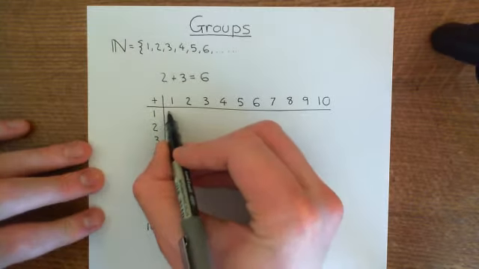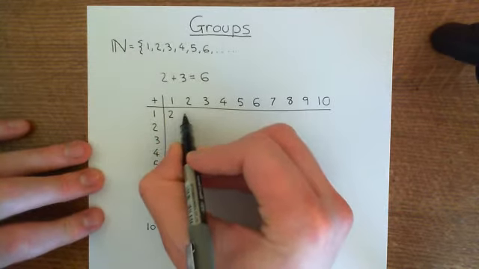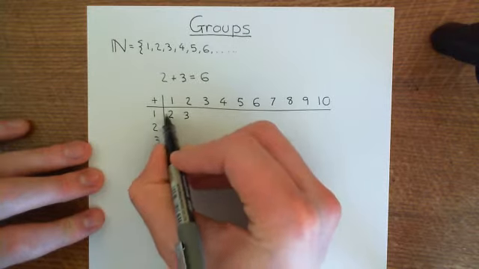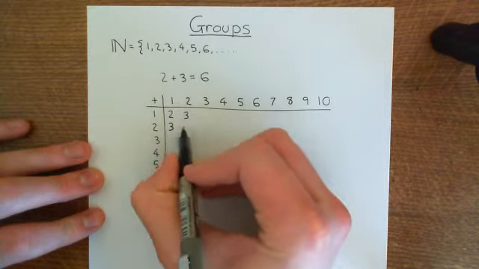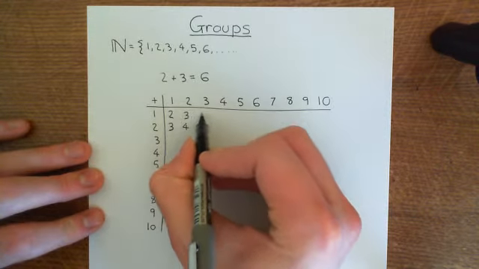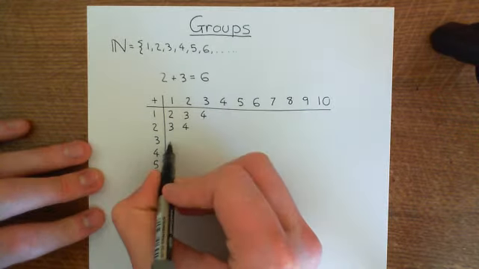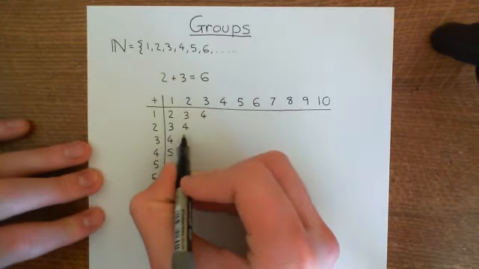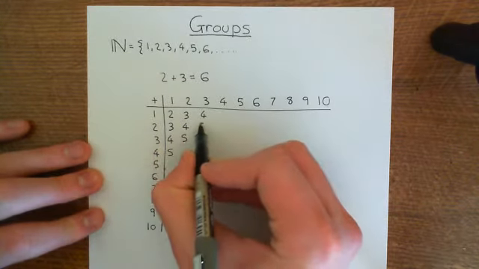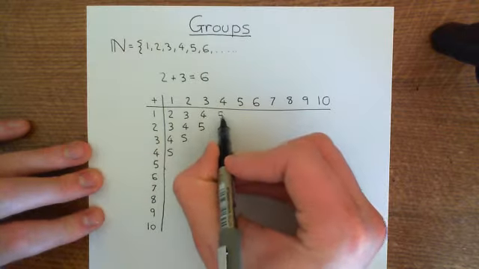So 1 plus 1 is going to be 2, 2 plus 1 is going to be 3, again 2 plus 1 on this side is going to be 3 again, 2 plus 2 is going to be 4, 1 plus 3 is going to be 4, 3 plus 1 is going to be 4, okay, 4 plus 1 is going to be 5, 2 plus 3 is going to be 5, 5, 5.